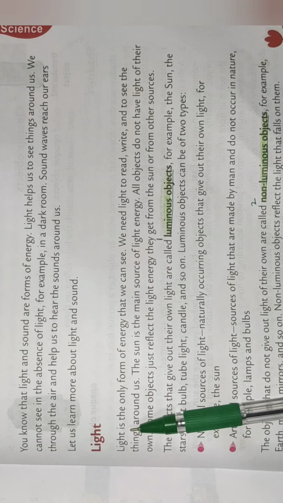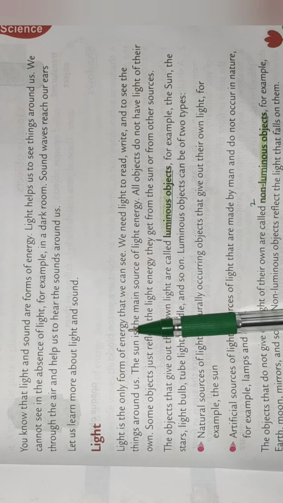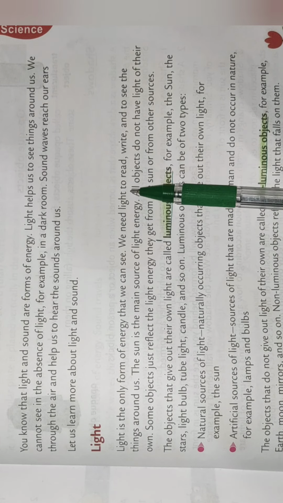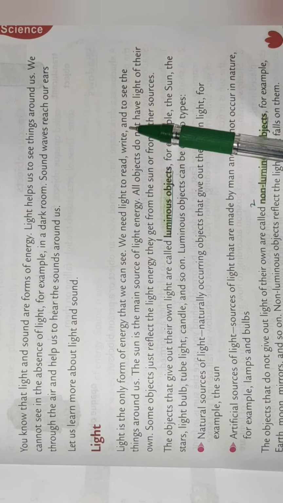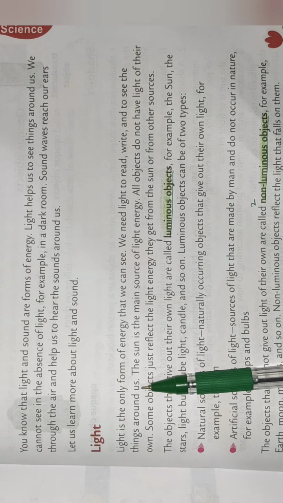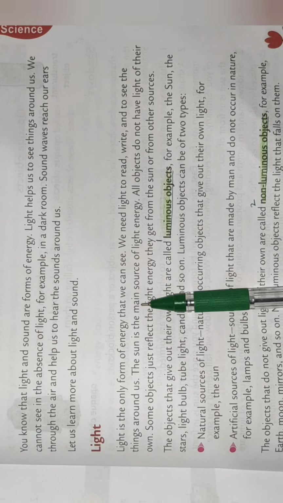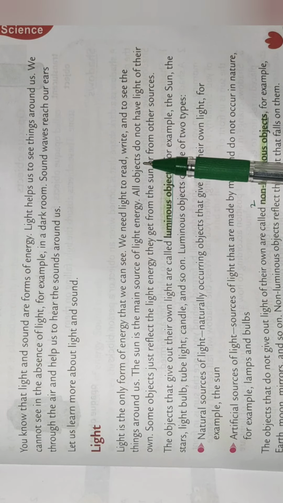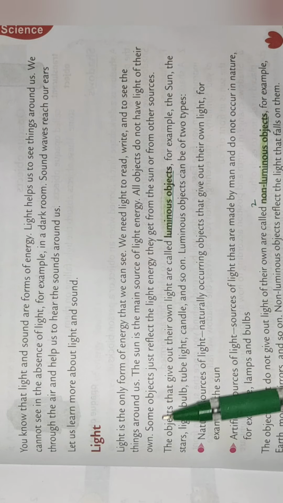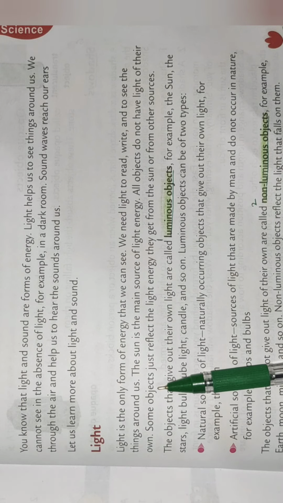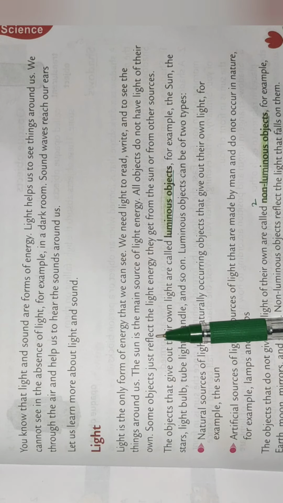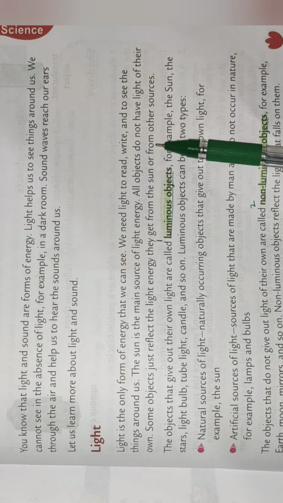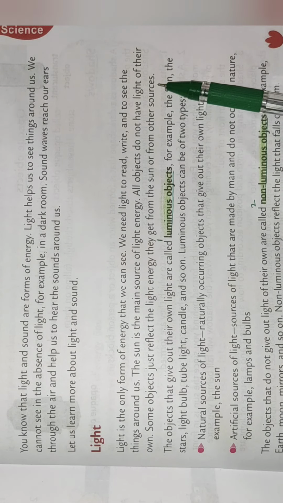Light. Light is the only form of energy that we can see. We need light to read, write, and see the things around us. The sun is the main source of light energy. All objects do not have light of their own. Some objects just reflect the light energy they get from the sun or from other sources.